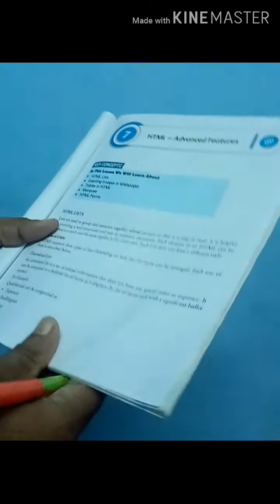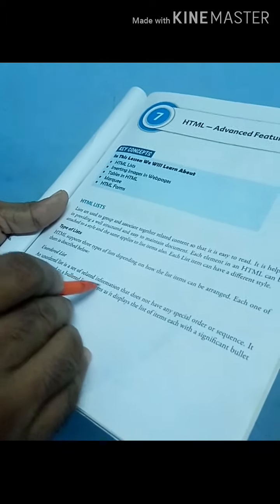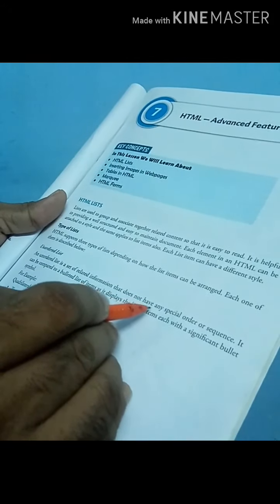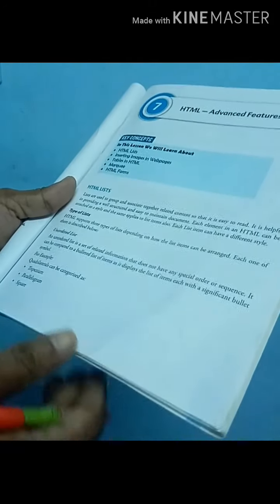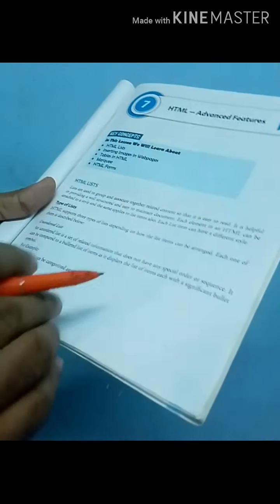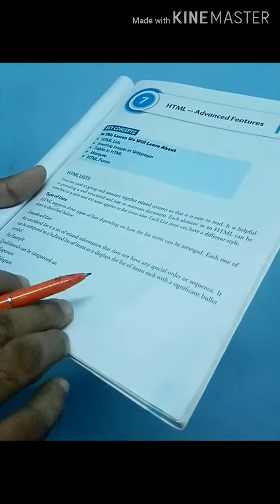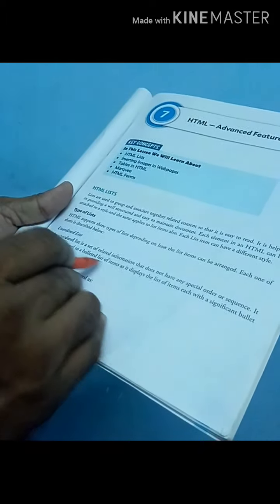First, we discuss what is an unordered list. An unordered list means the list is a set of related information that does not have any special order or sequence. Unordered means the items are not arranged in a specific order. It is also called a bulleted list.